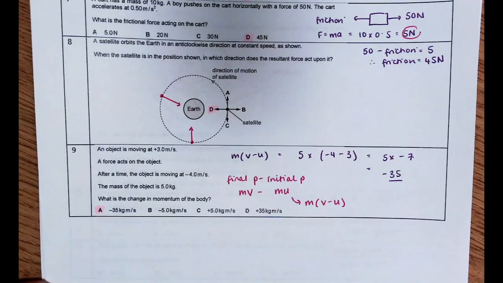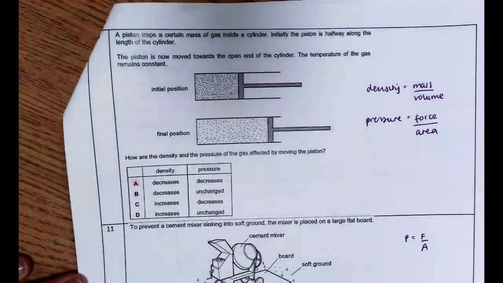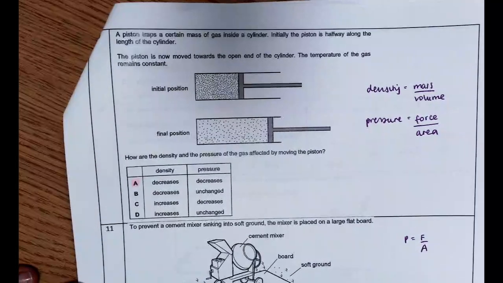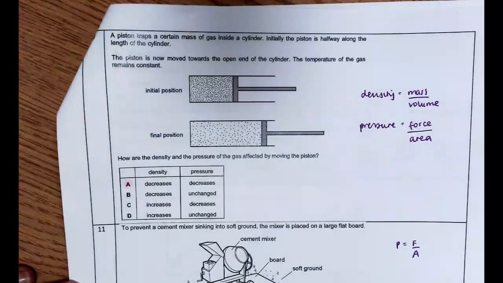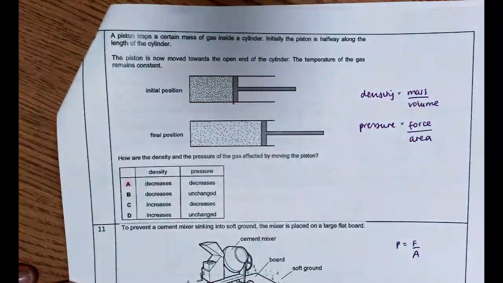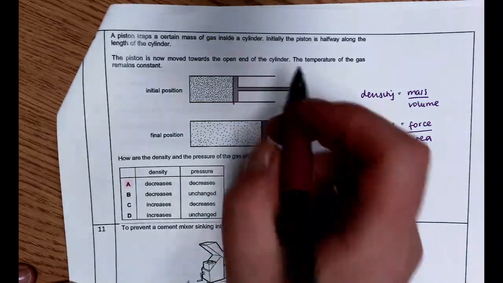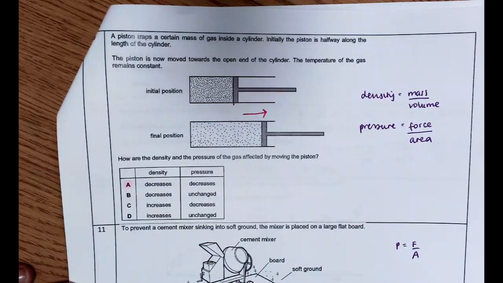Number 10 is about gas pressure. A piston traps a certain mass of gas inside a cylinder. Initially, the piston is halfway along the length of the cylinder, so it's here. The piston is now moved towards the open end of the cylinder, so it's moved this way, and the temperature of the gas remains constant. This bit is actually quite crucial. I forgot to highlight it last night.